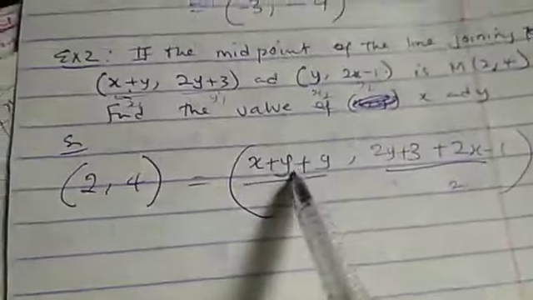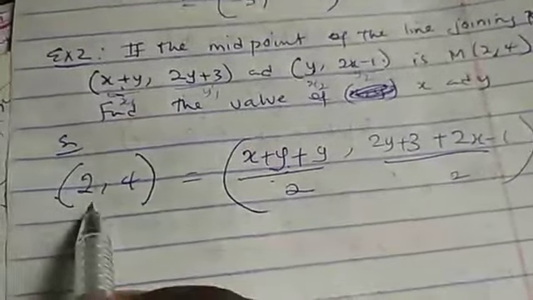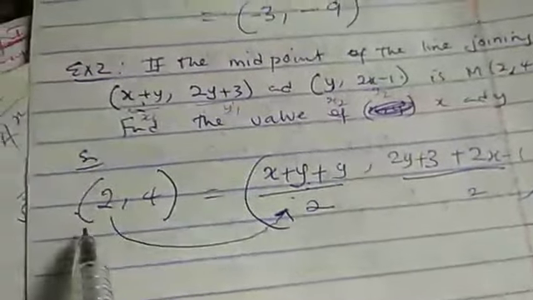So from that place, we can quickly equate these two. That is, this one will go to this, and this one will go to this.